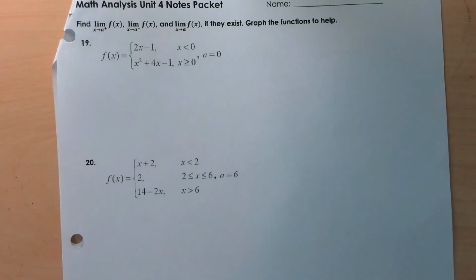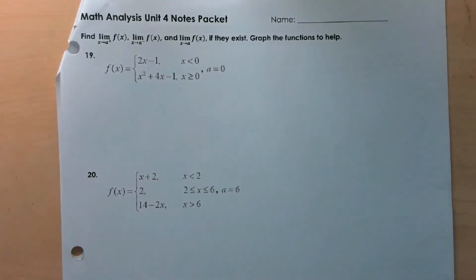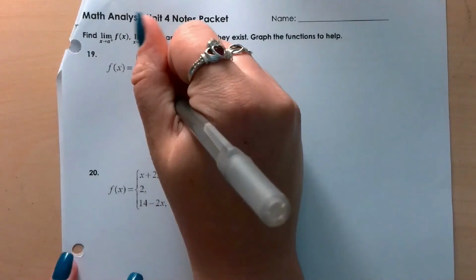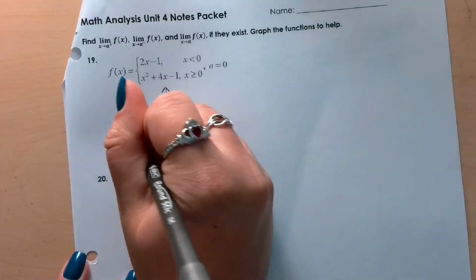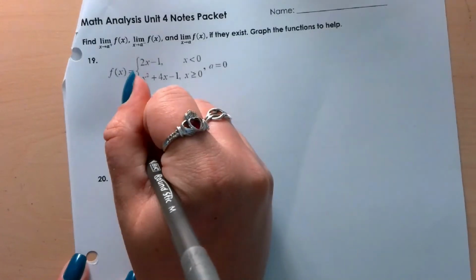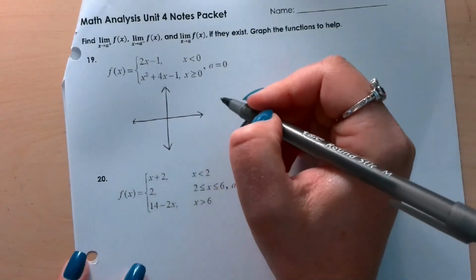Okay, so next thing, we're going to look at some piecewise functions. When we do that, we're going to go ahead and graph them. Let's see. There's going to be another way that you will learn how to do these that I personally prefer, but if you like graphing, all power to you. Right now we're just going to stick to graphing.